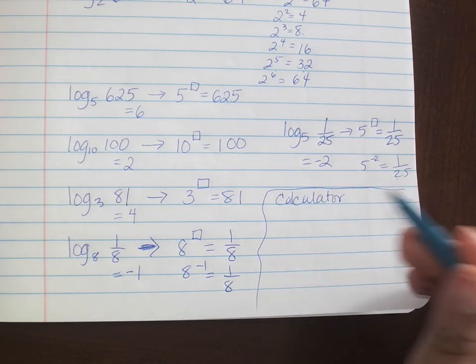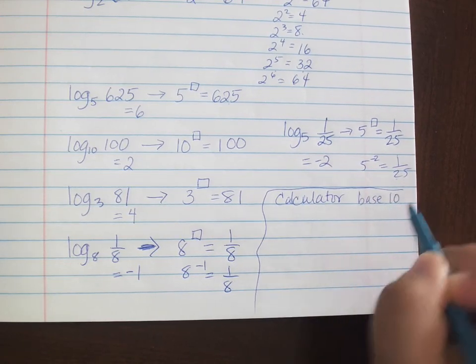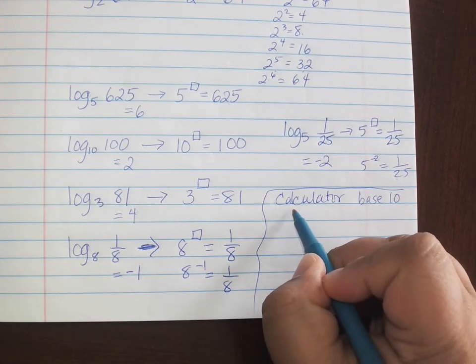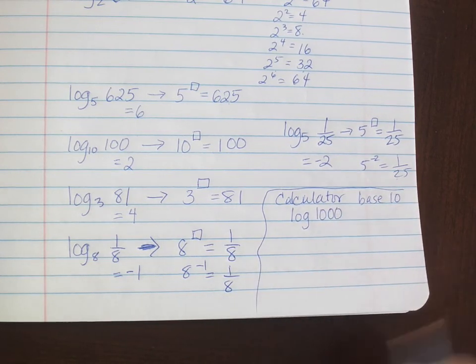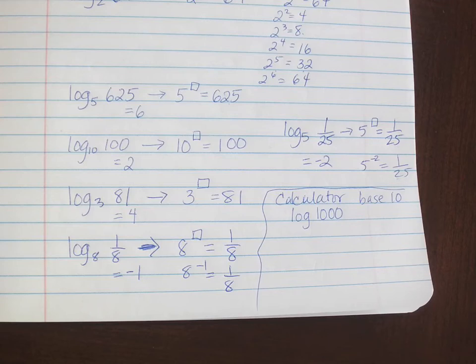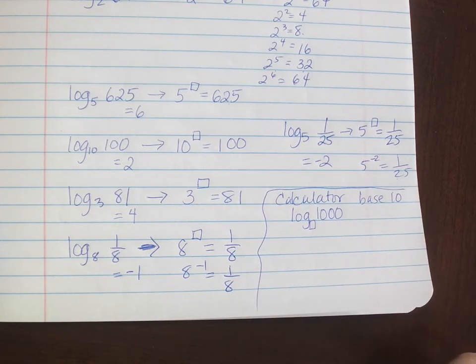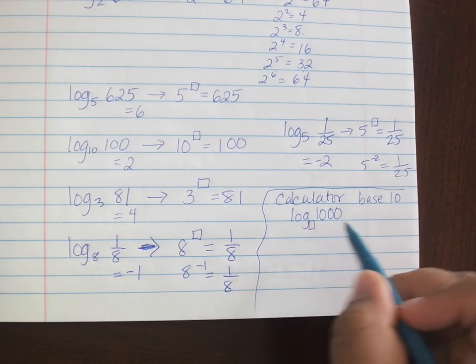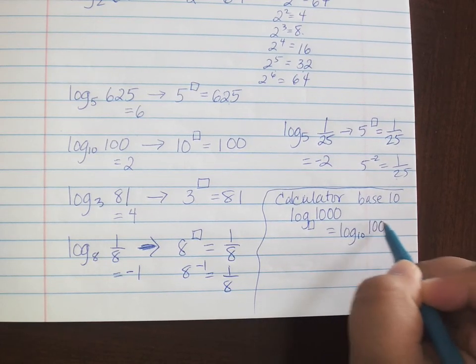So for a calculator, it recognizes base 10. So if you see something like log of 1,000, and even if it's not a calculator, sometimes it'll just be written this way, log of 1,000, there's an invisible number here, and that is 10. So that is the same as log base 10 of 1,000.